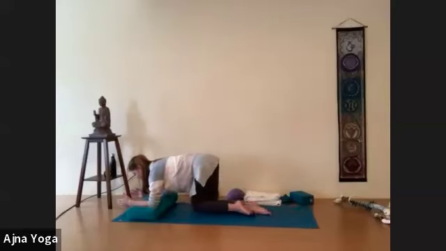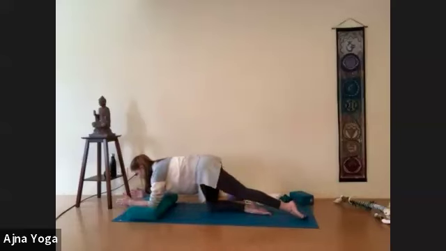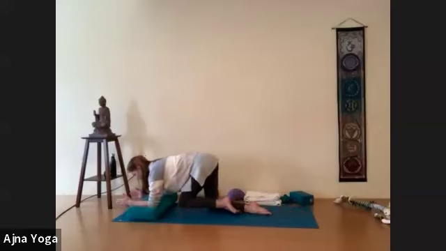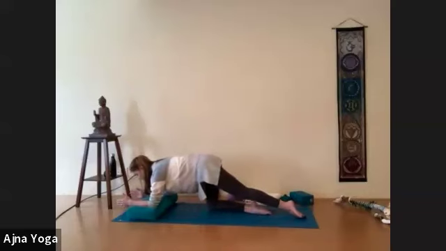Inhale, bring it in, trying to stay as level as possible. Exhale, shushing it back. One more time. Inhale, draw it in. Exhale, shush it back. Good. Now lift the leg up.